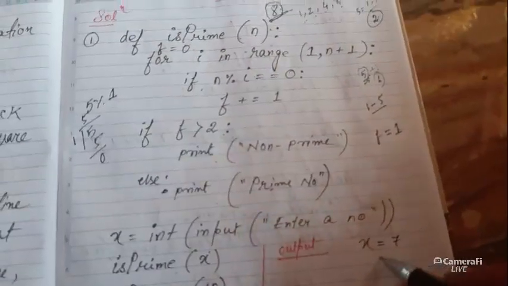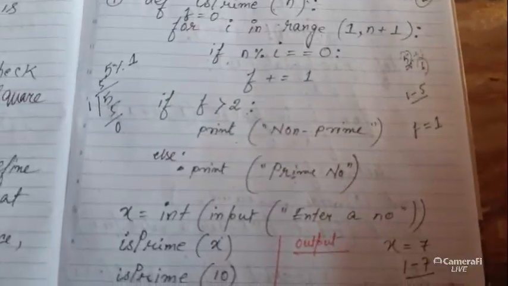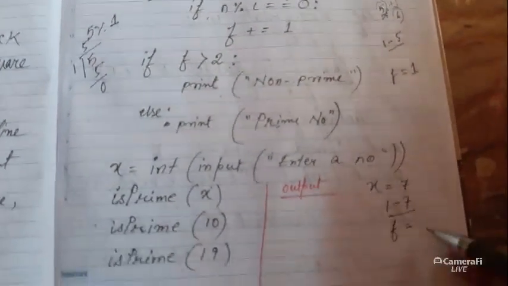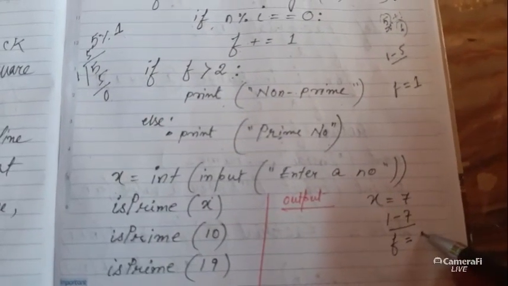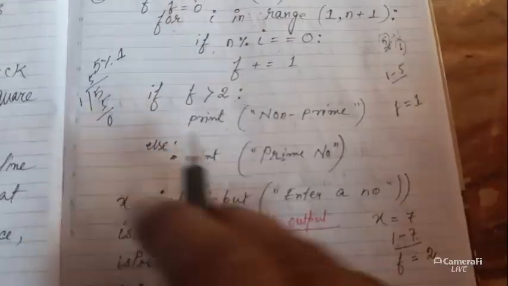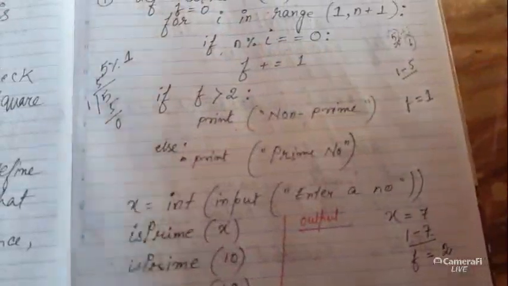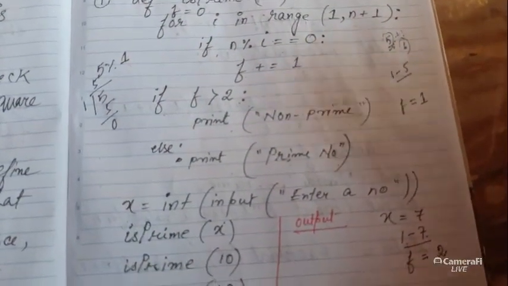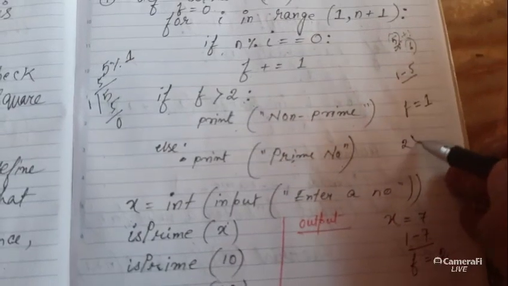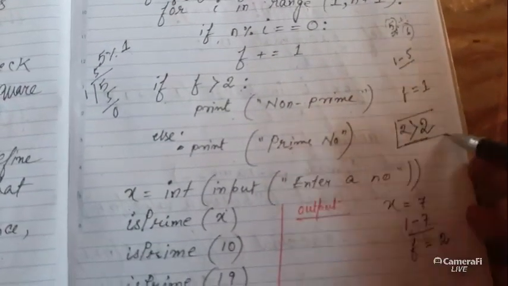That means from 1 to 7 the loop will run, and it will count the factors. For 7, how many factors will there be? Ultimately the factors will be 2, the 1 and the number itself. So then it will come to this part. The factor count is 2, which is not greater than 2. Try to remember or try to understand this point.